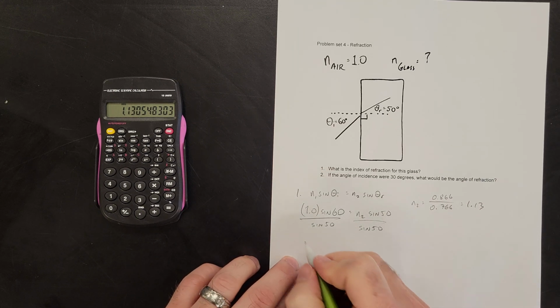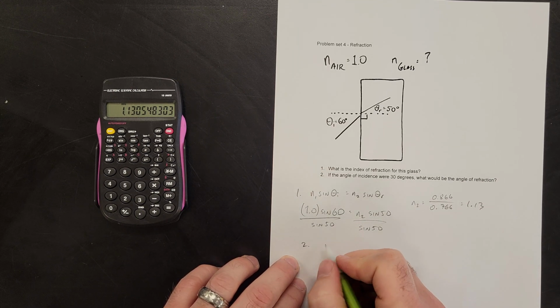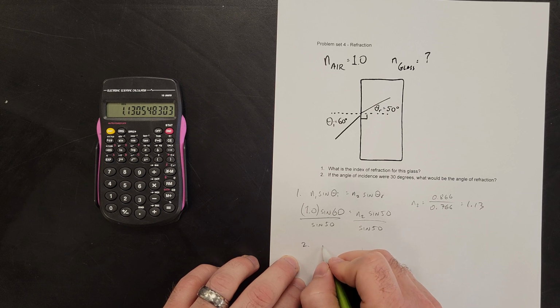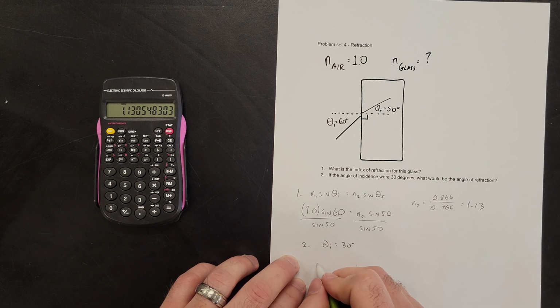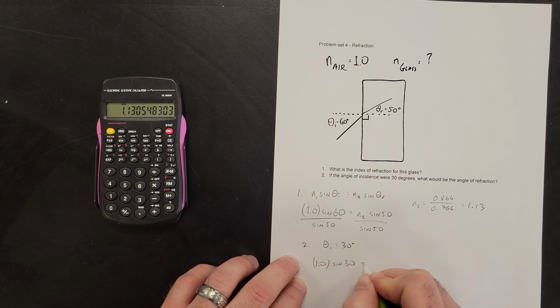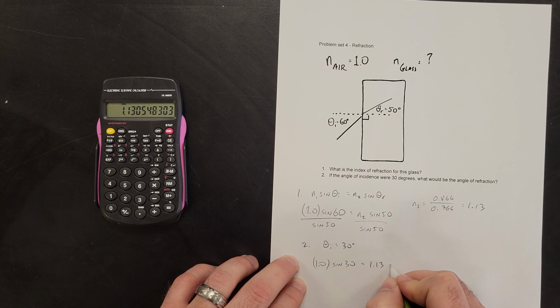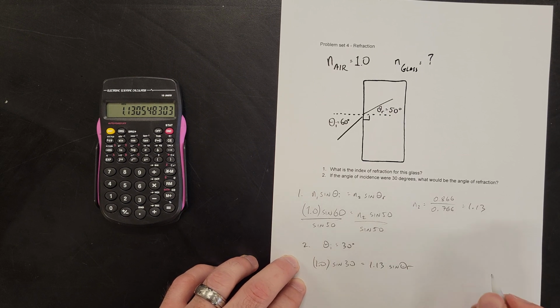1.13. And 2, if the angle of incidence were 30 degrees, the angle of refraction, I've got n1 times sine of 30 equals that n2 I just found times the sine of the angle of refraction.